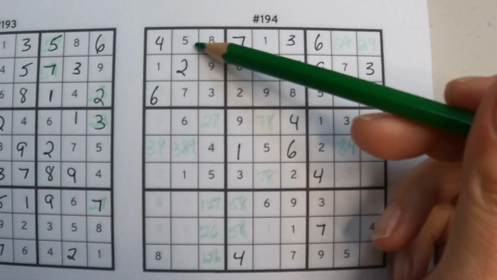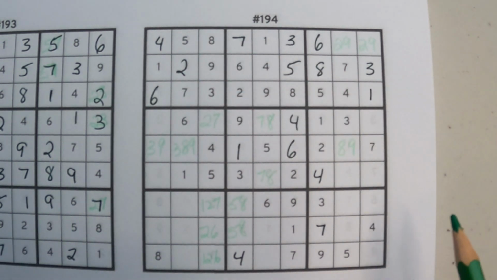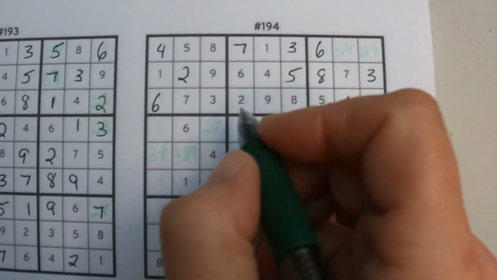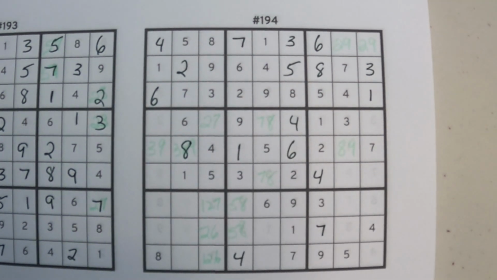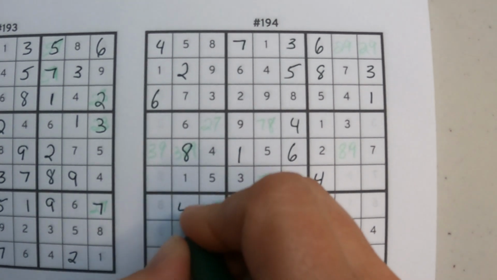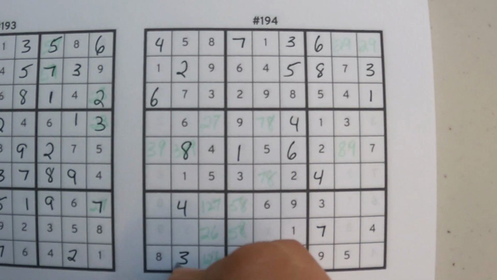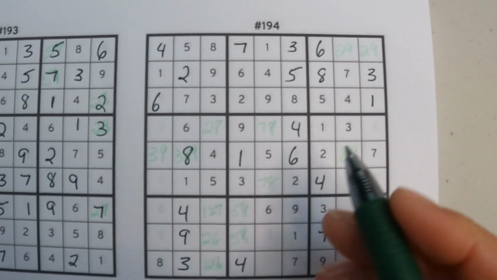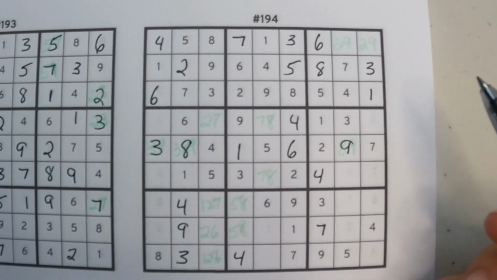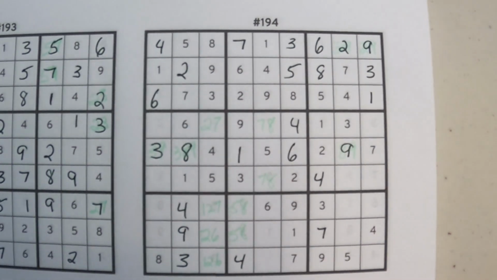For this column, looks like we're missing 3, 4, 8, and 9. We've got an 8 covering these 3 slots, so our 8 has to be here. We've got a 3 and 9 here, so this is our 4. And 9 here, so this is our 3, 9. This 8 makes this our 9 and 3. This 9 makes this our 2, 9.